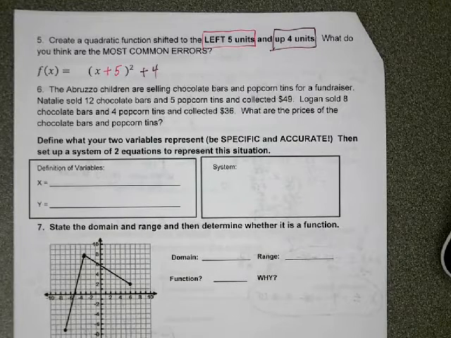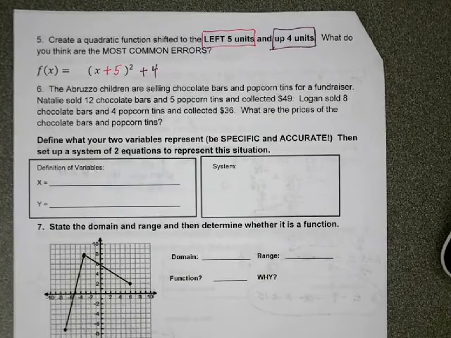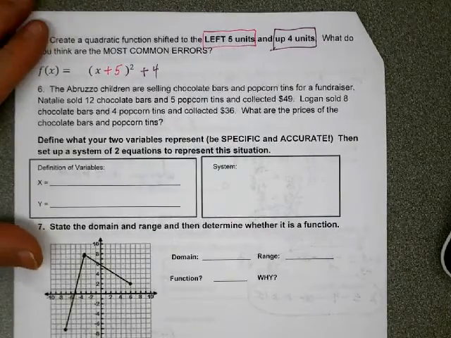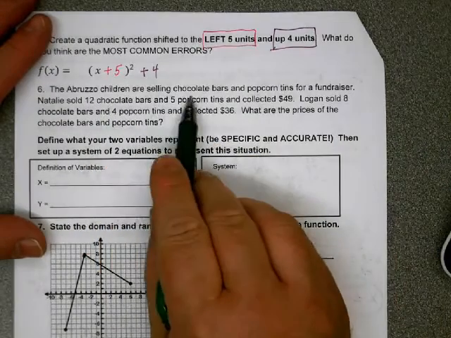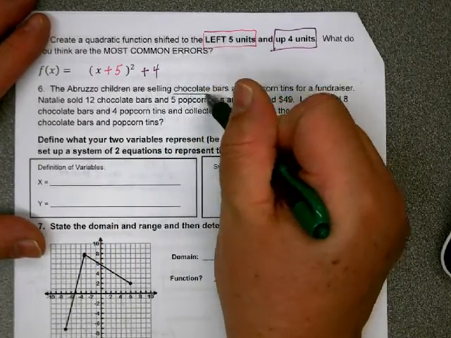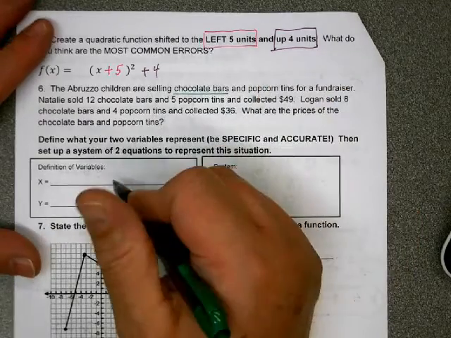Okay. Number 6 is a systems of equations. This was way back in Unit 1. Abruzzo children are selling chocolate bars. So there's one of our defined variables, chocolate bars, right?